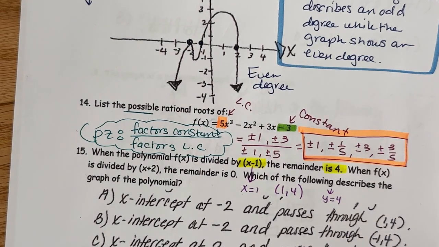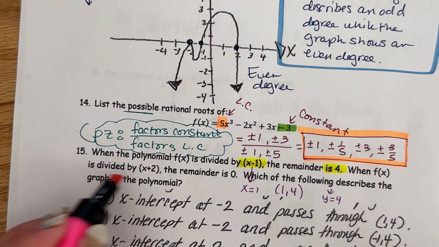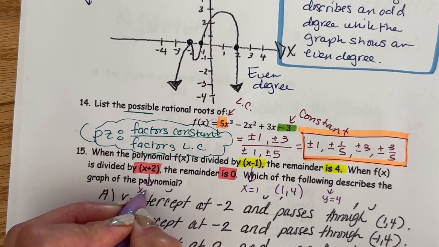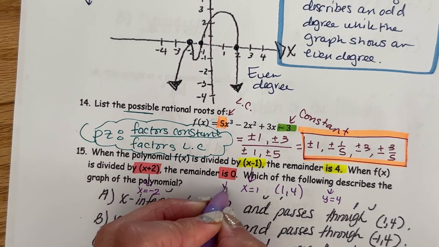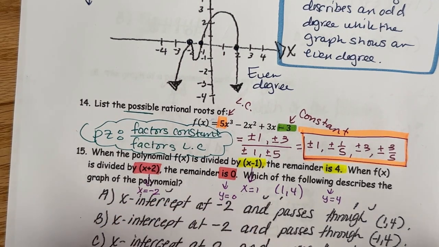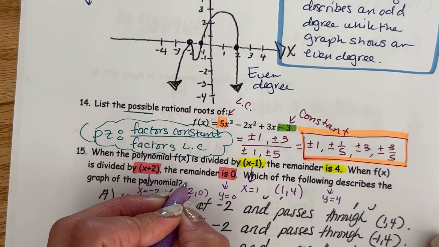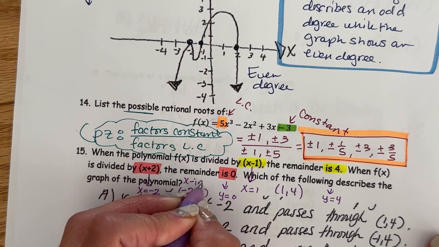Okay. And then it says when f of x is divided by x plus 2, the remainder is 0. So that means that x equals negative 2, y equals 0, because it divided in evenly, and you find zeros when they divide evenly. That means you have the coordinate negative 2, 0, which is an x-intercept.